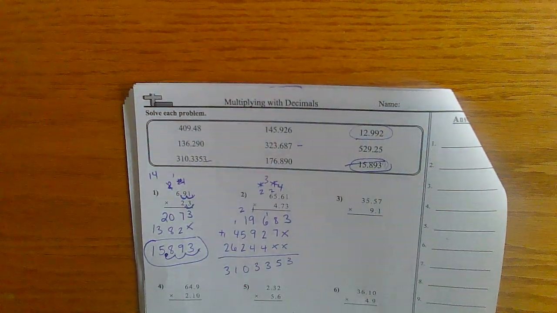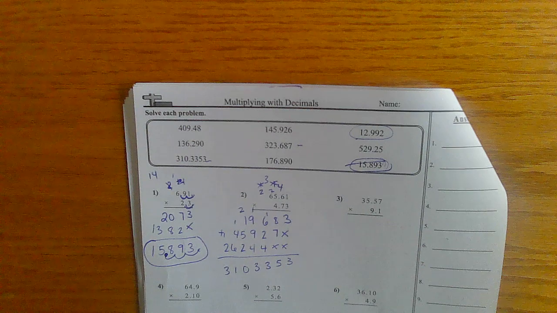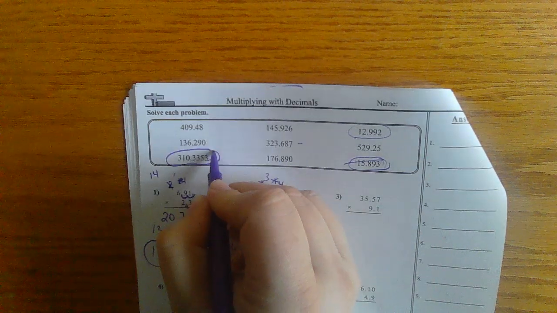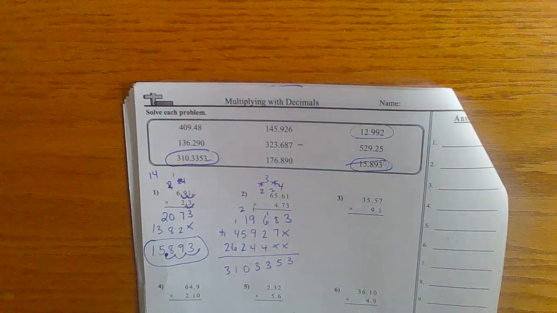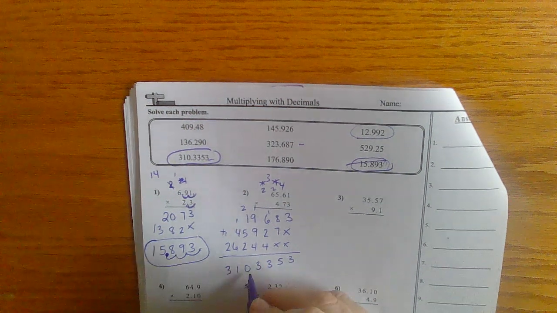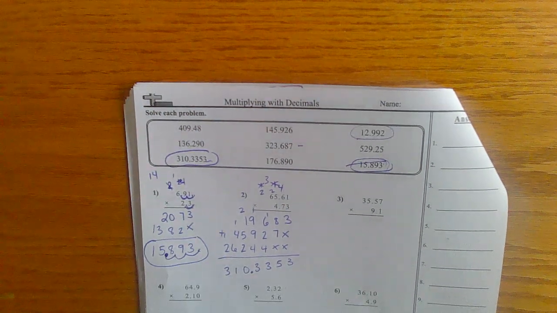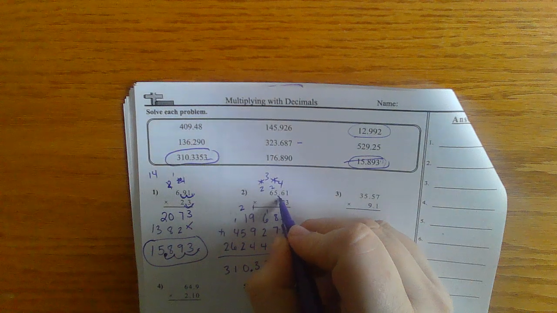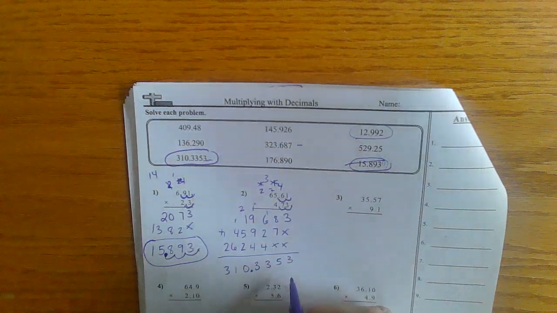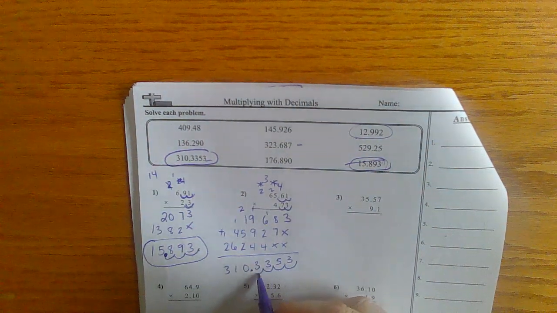Okay, so I have 3103353, which is this right here. Got to think about. And my answer is going to be about 300. So my decimal makes sense here. It's 310. I can also count 1, 2, 3, 4.